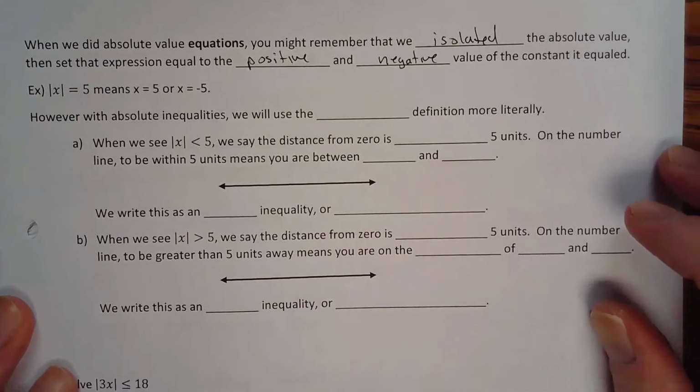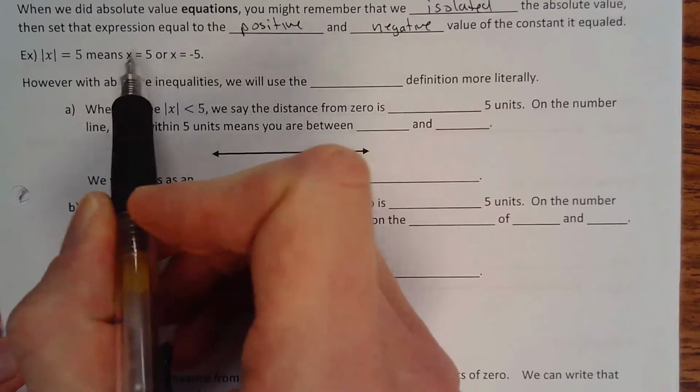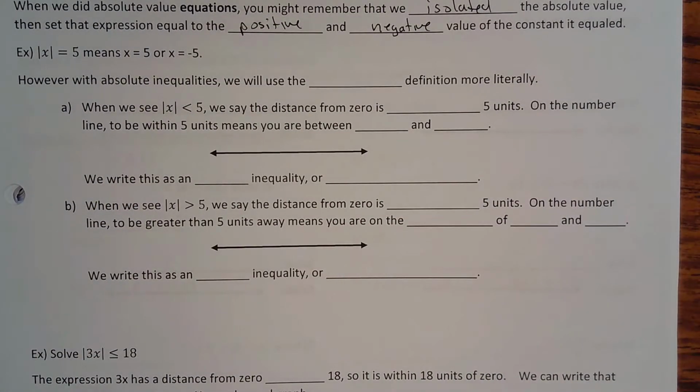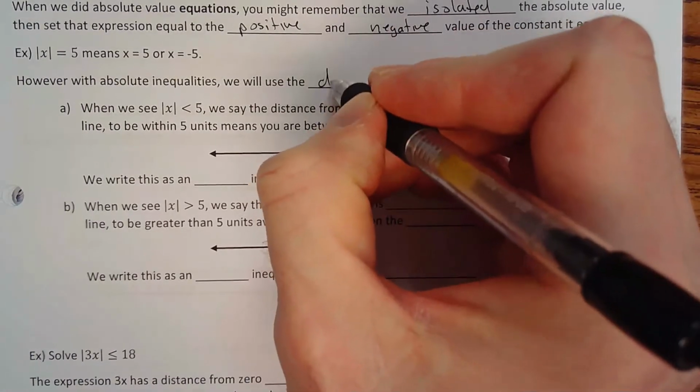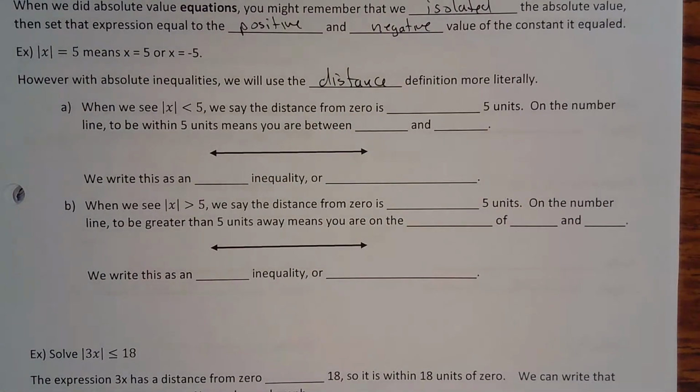Okay. So however, with absolute value inequalities, we will use the distance definition more literally. So we can't just say equal to. We have to decide, should it be greater than? Should it be less than? We've got to do a little bit more work with that. So we've got to use the distance definition more literally.